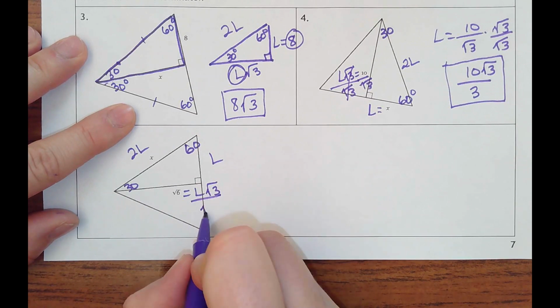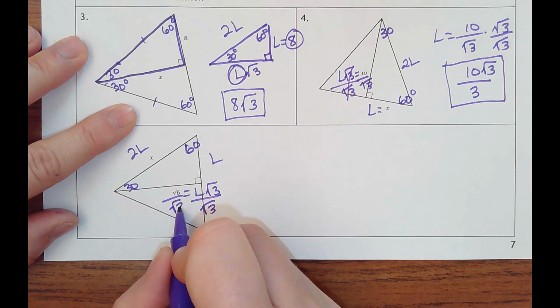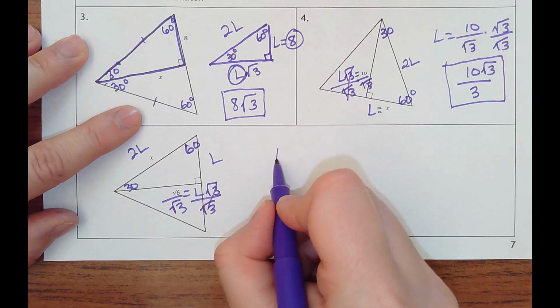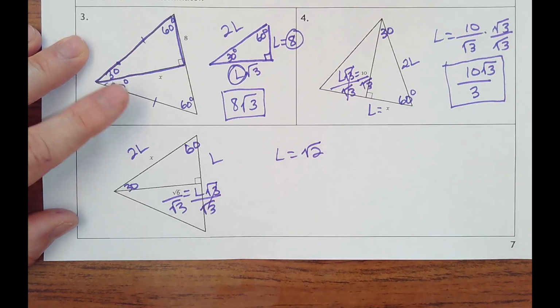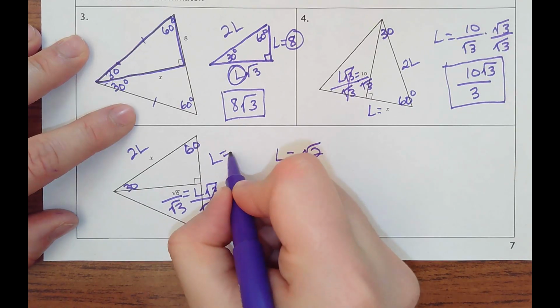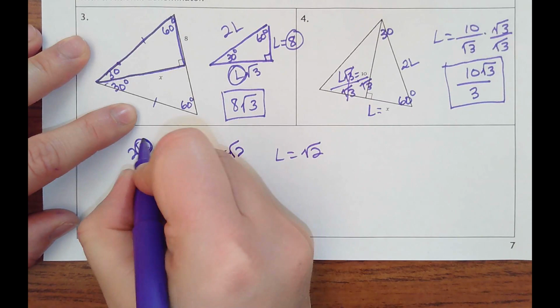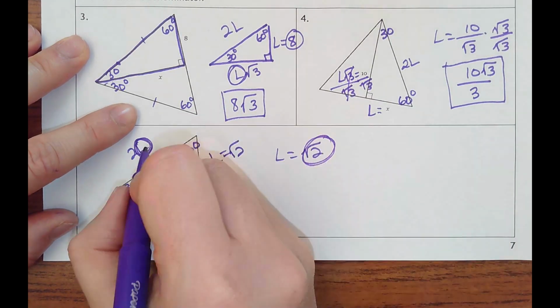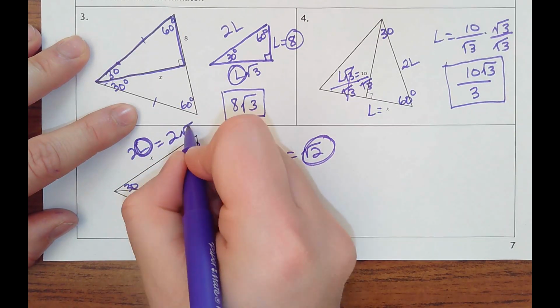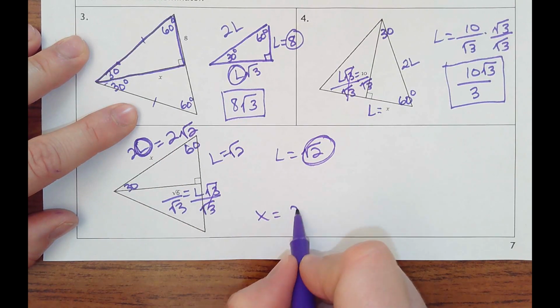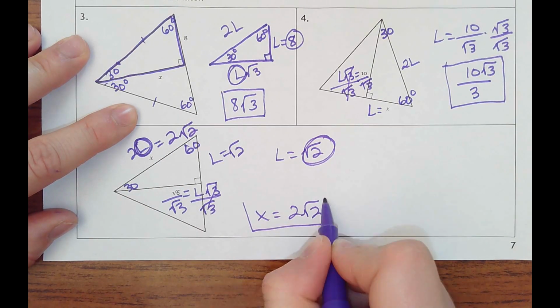So I would solve for L by dividing by square root of 3. 6 divided by 3, that'd be square root of 2. That's what this short leg is, but I want to now double that. So I'm going to replace L with square root of 2. So this would be 2 times square root of 2. And that would be my answer.